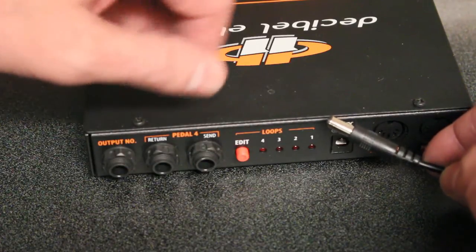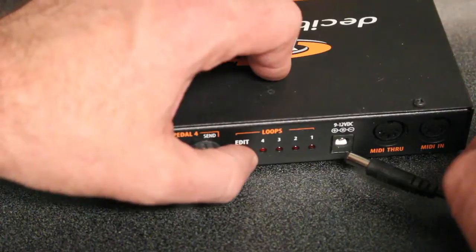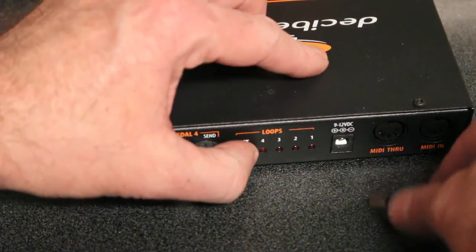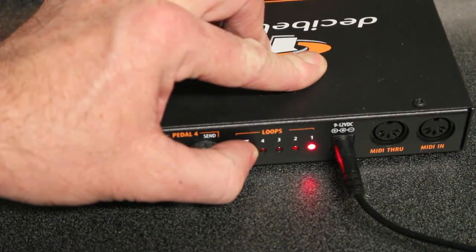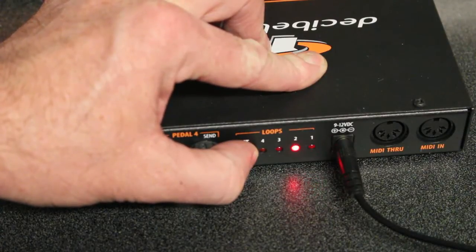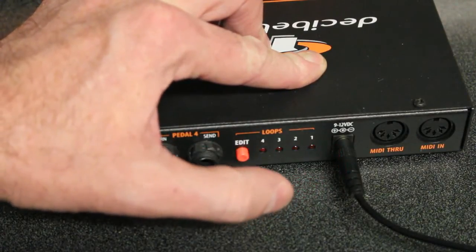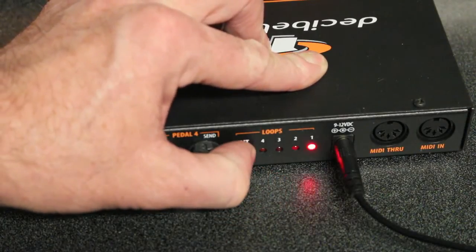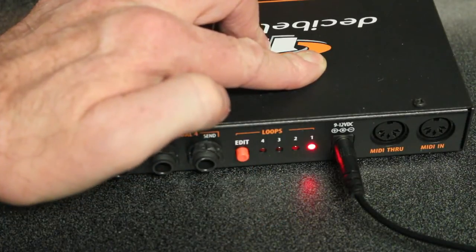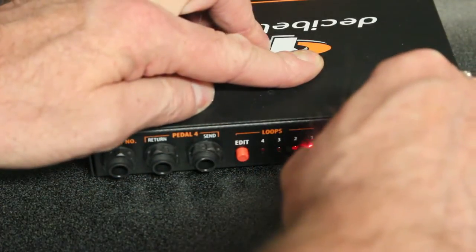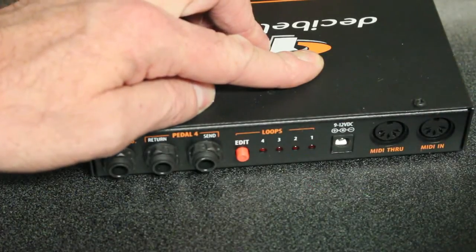In order to do that we press the edit button while we power the loop expander on. You're going to see two options flash, 1 and 2 alternating. We're going to want to use option 2 to set the control changes. So when it's on 2, release the edit button, and when you press the edit button again, you'll see your options flash. We want to use option 1 for the first control change bank. Then you just disconnect the power and your settings are saved.